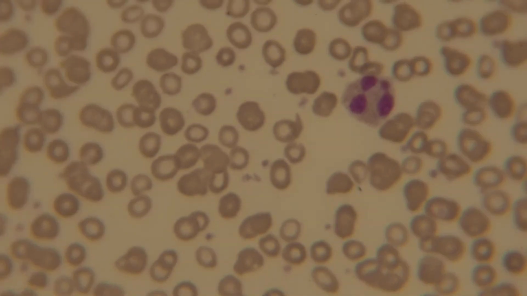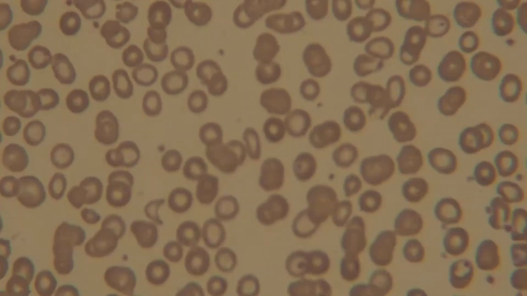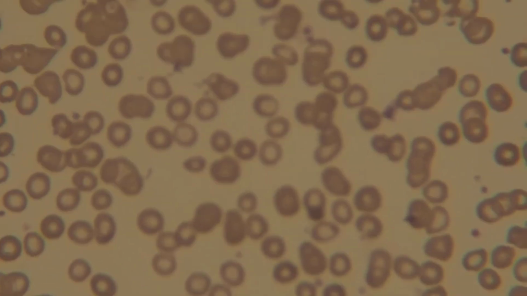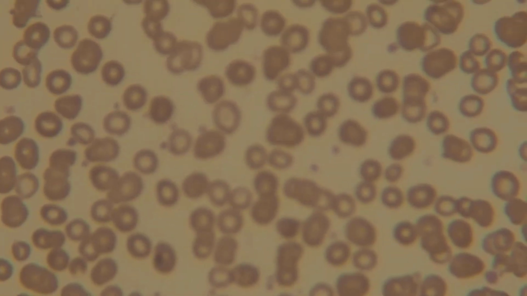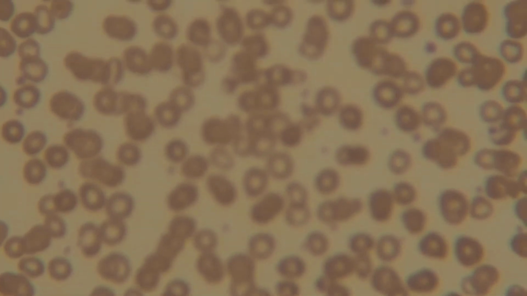Neutrophil. Lymphocyte. Neutrophil. Neutrophil, lymphocyte.